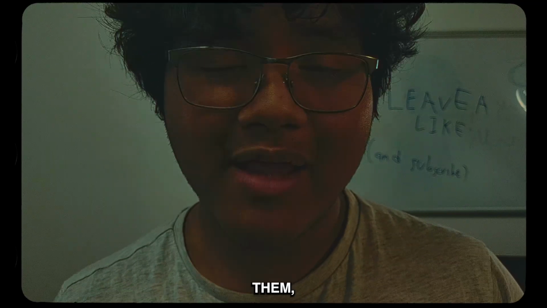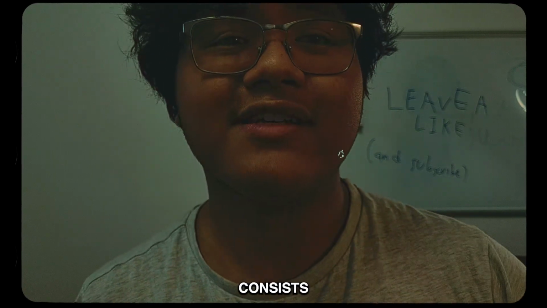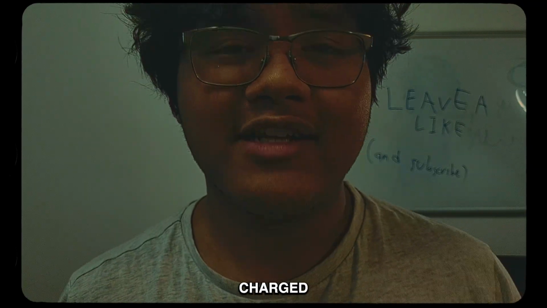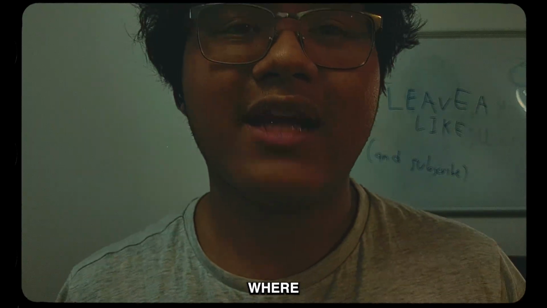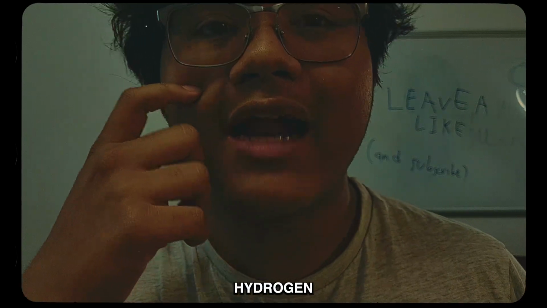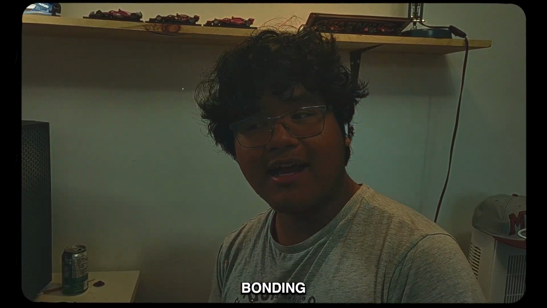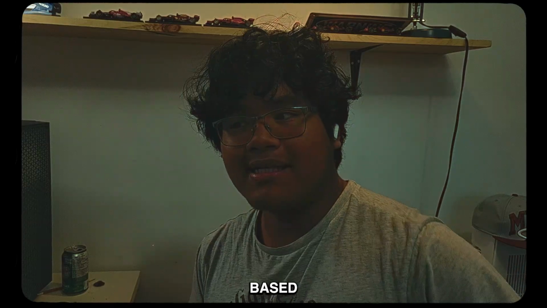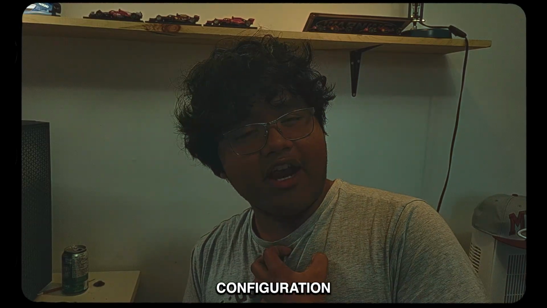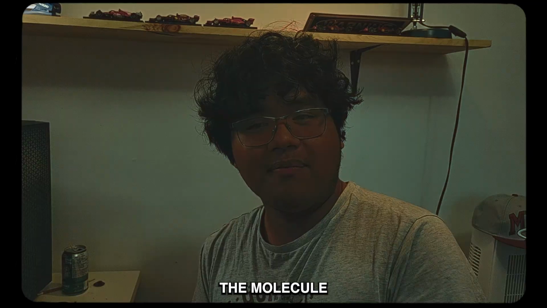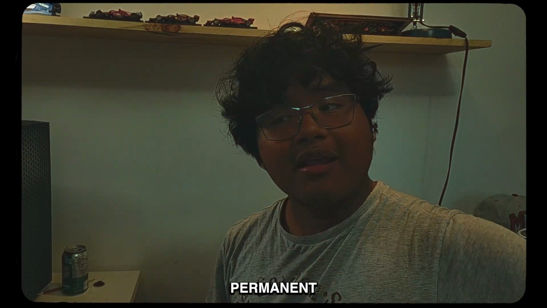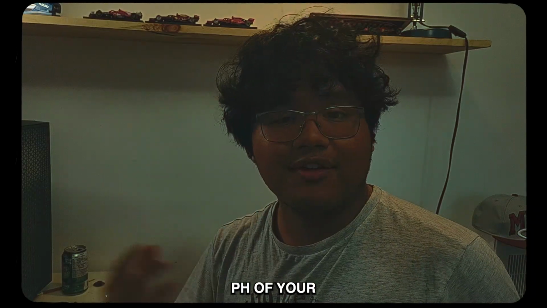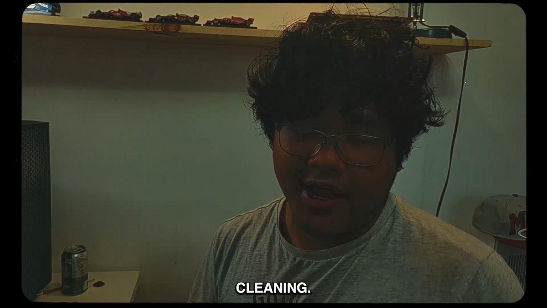Taking a closer look at them chemically, you see that their structure consists of a centrally positively charged nitrogen atom bonded to 4 alkyl groups. Unlike standard ammonium, where the nitrogen is bonded to at least one hydrogen atom, this nitrogen is quaternized, meaning all 4 of its valence bonding sites are occupied by carbon-based chains. This configuration prevents the molecule from easily donating or accepting protons, making it a stable, permanent cation regardless of the pH of your skin or the surface you're cleaning.